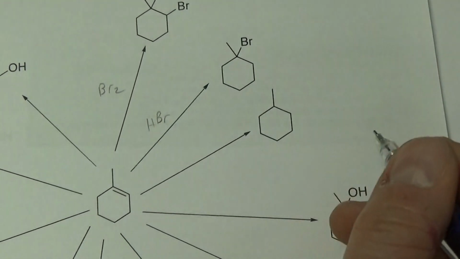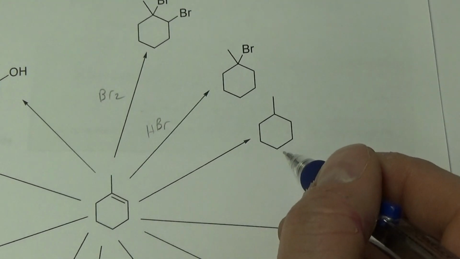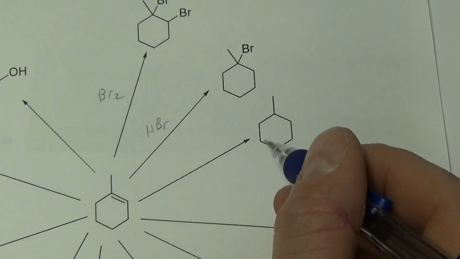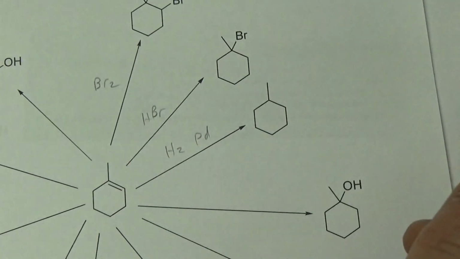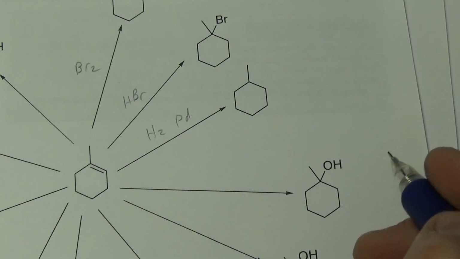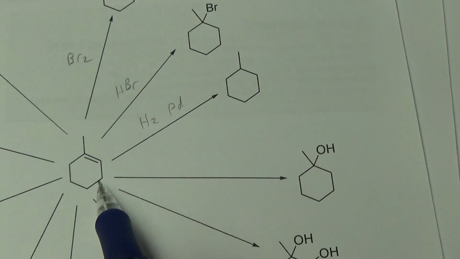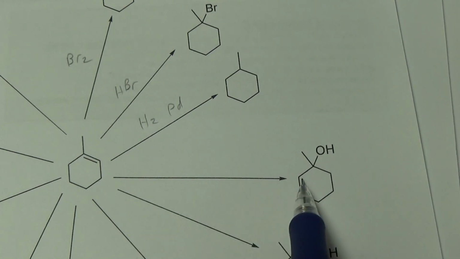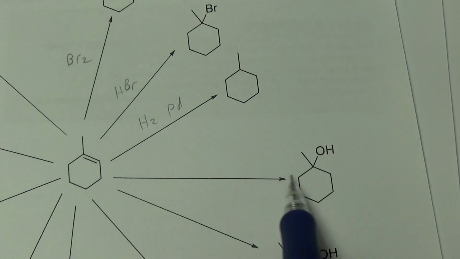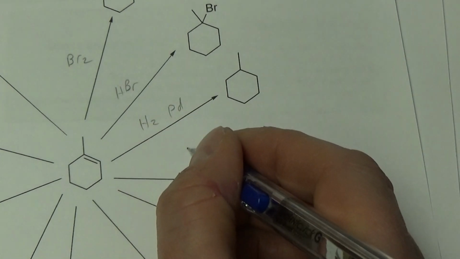Easy. What about reduction of the alkene to an alkane? It's H2 and maybe palladium or platinum. H2, palladium or platinum. Markovnikov alcohol formation. Oh no, that's one of the weird ones with the weird metals and stuff. It's the mercury one. It's a 2-step process.